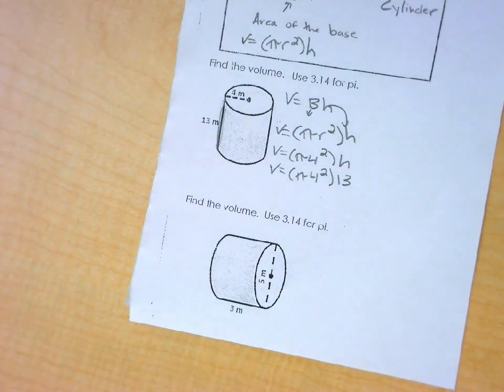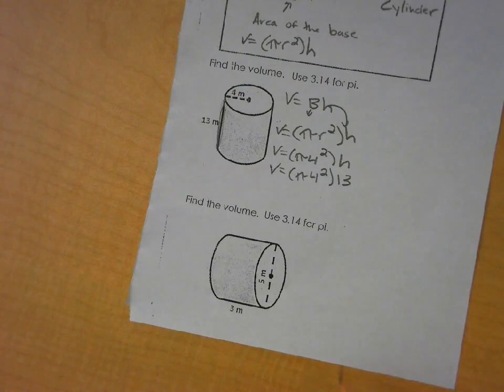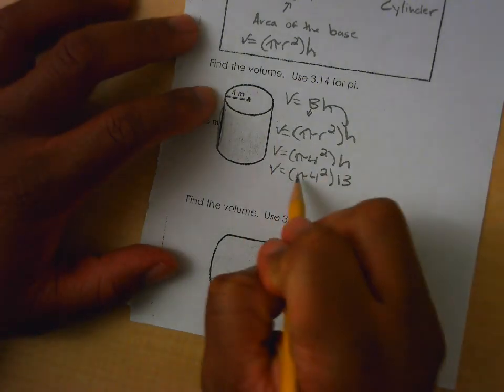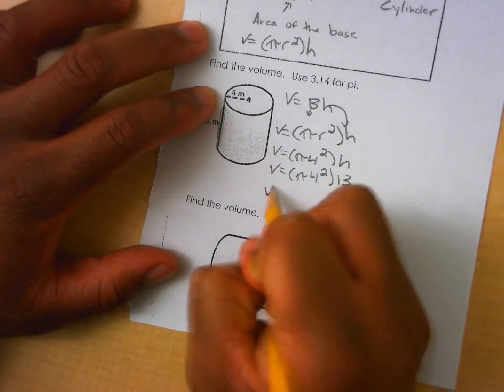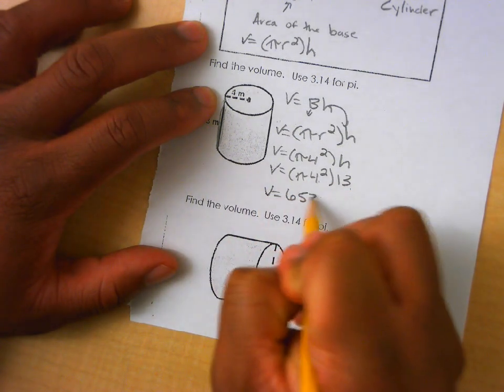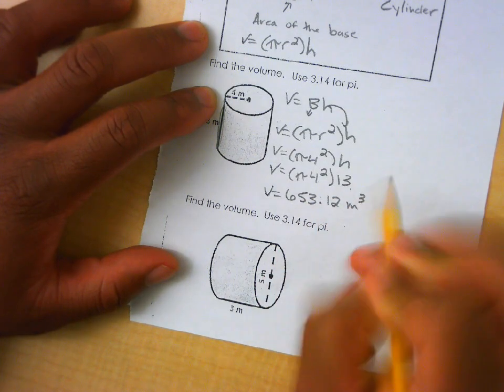So in our calculators, you want to do volume equals, and remember, use 3.14 for pi. So volume equals 3.14 times 4 squared times 13. Okay, so the answer, because this would be 3.14 times 4 squared, which is 16, times 13, is 653.12 meters cubed.